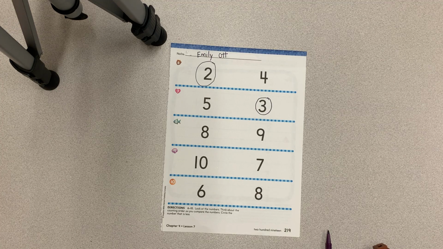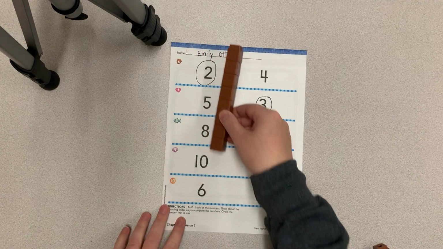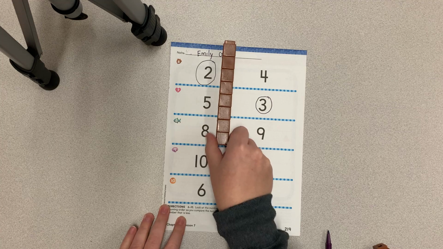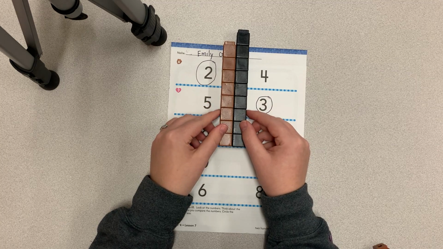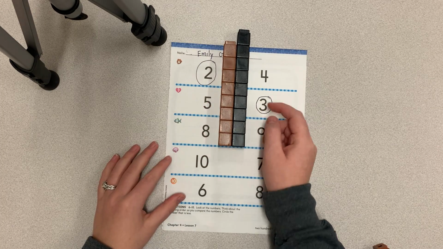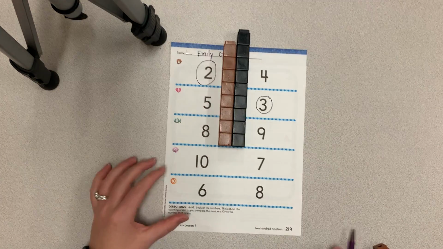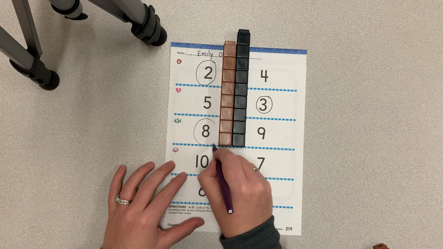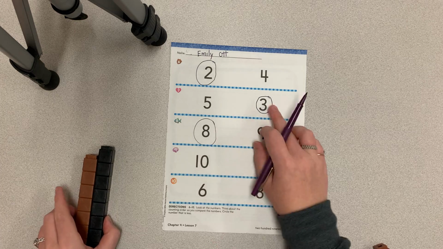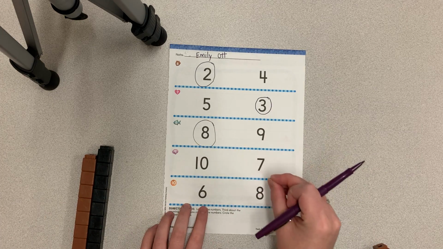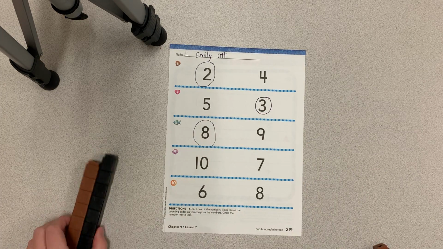The next one is 8, and then 9. I'm going to line them up here. Okay, so my 8 is shorter, which means that it has less, so I'm going to circle the 8. And as we go through here, if you notice that you got one wrong, go ahead and just erase it and change your answer, okay?